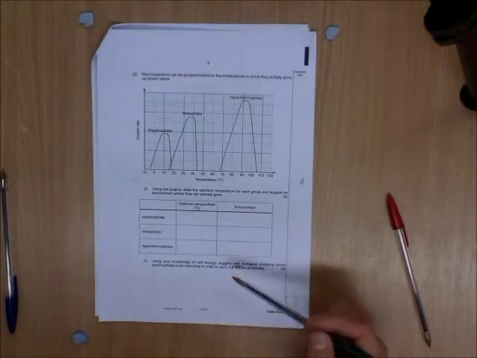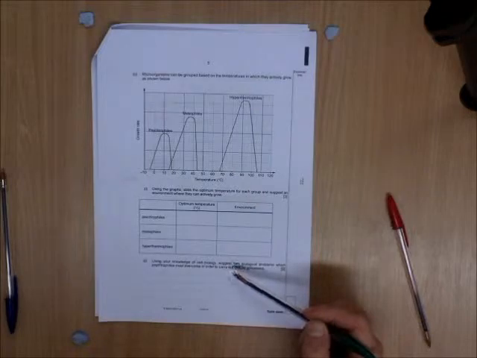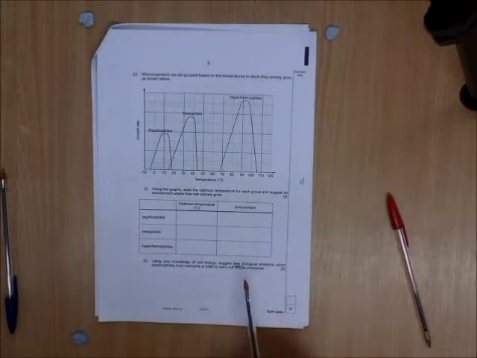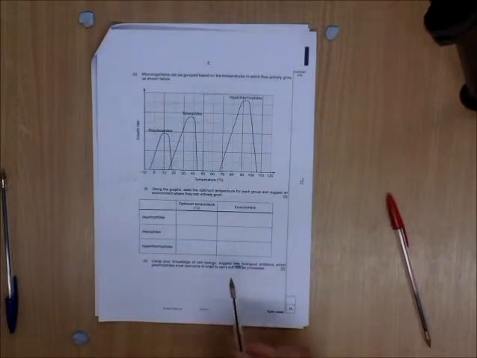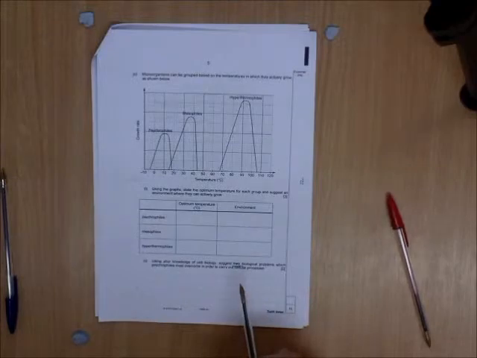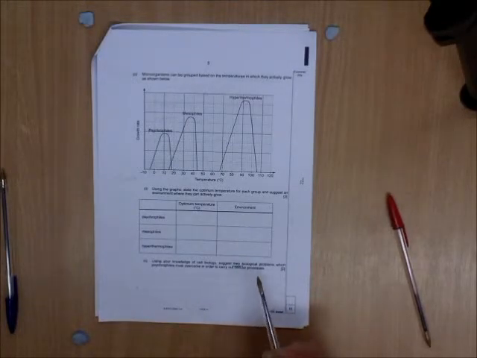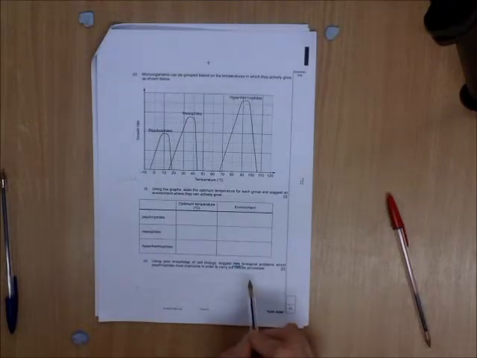So this is a suggestion, so there's a number of possible answers here, but I would go back to AS knowledge and think about what are the problems of being very cold. So even thinking about your coursework last year and the temperature effects on yeast. What are the problems of being very cold?